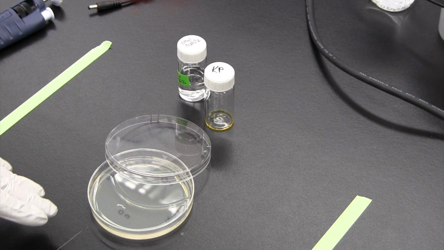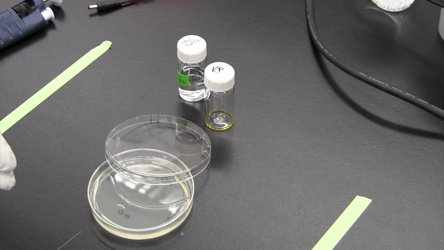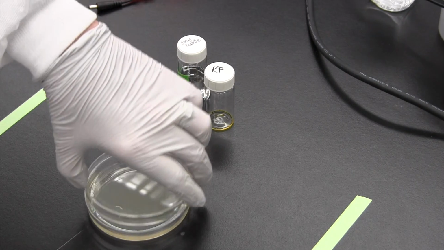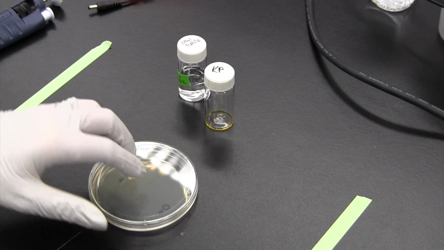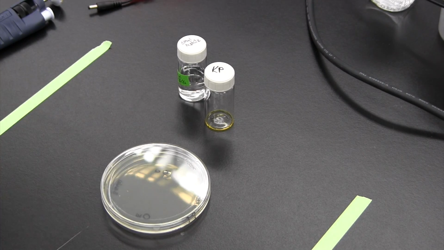As soon as that dries off, which should take a couple of minutes, we would add the second and then the third spotting of our ethyl acetate. For demonstration purposes, I'm just going to turn the plate and we're going to add 10 microliters of our extract to the other side.